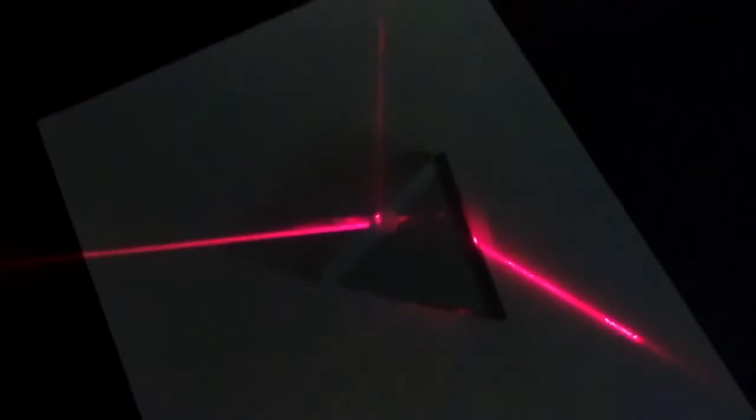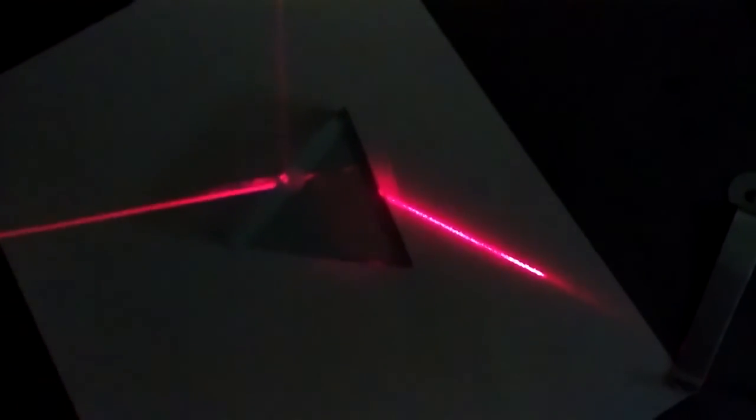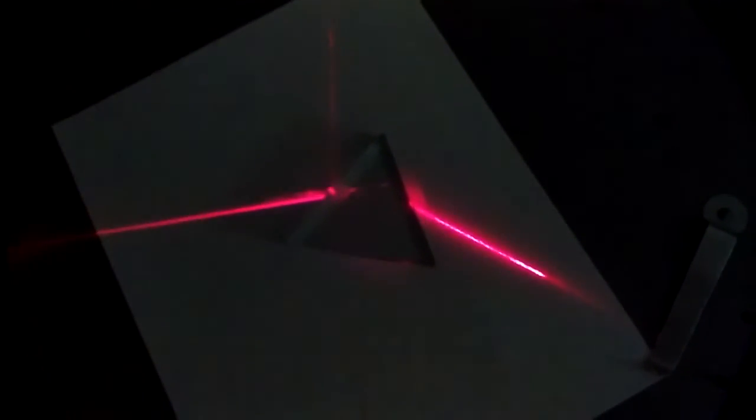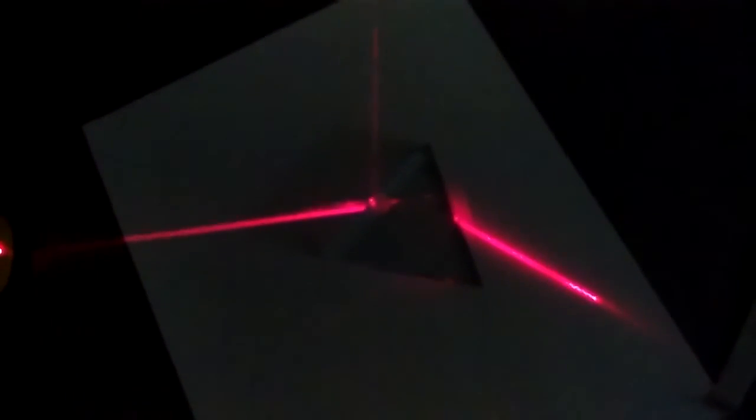Okay, and one other thing. Now if you'll look again, I've changed this to where now you're seeing a reflected ray coming off of the side of the prism as well. I did that by just kind of orienting things a little differently. So anyway, just to show you what that looks like. Okay, I'll leave you to it.